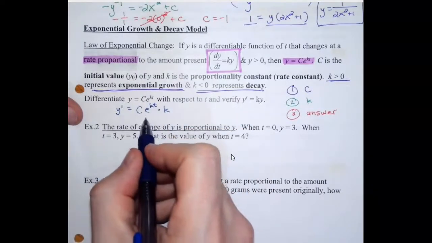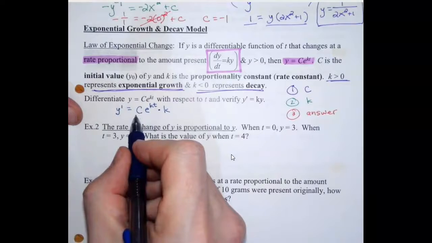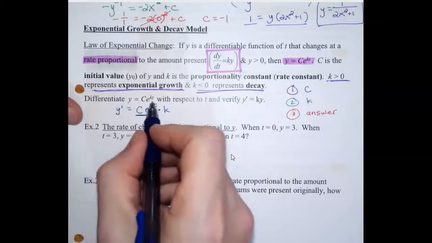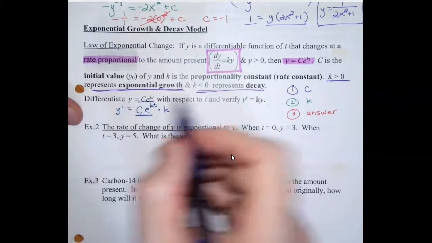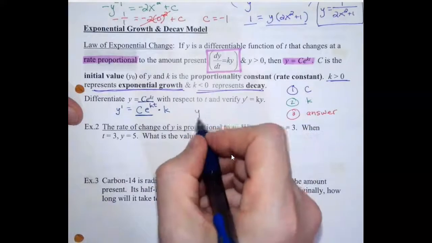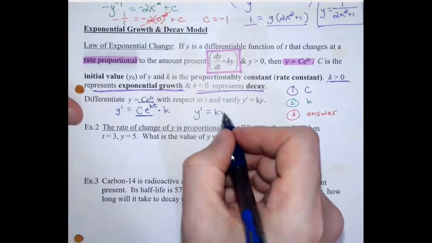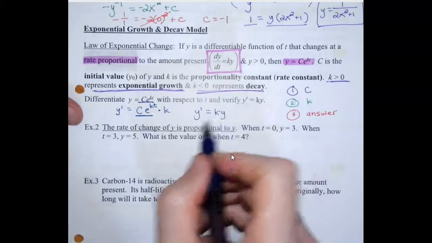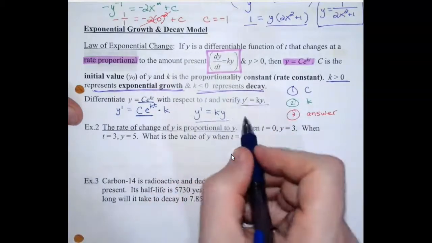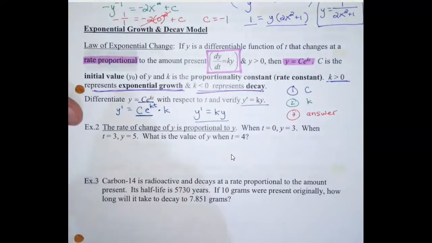Now if we go back and look, this is what we started with. It's the same thing, which is y. So we get that y prime is equal to y times k, which we could flip around using symmetry. And so that shows that we do get that.